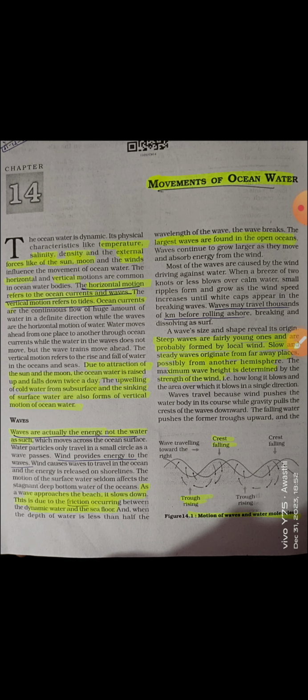Due to that, a tidal bulge is created, and on the other side the earth creates centrifugal force. Due to that, a tidal bulge is created on both sides of the earth, at 180 degrees: the side where the moon is, and the opposite side of that.